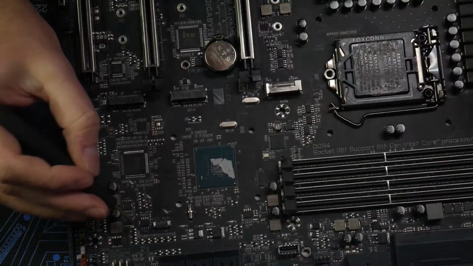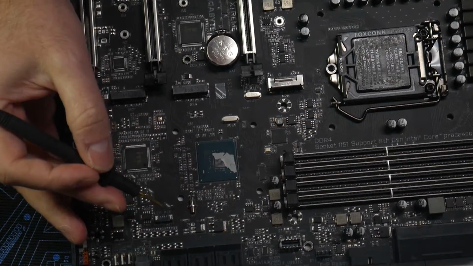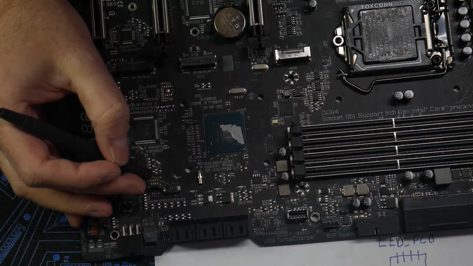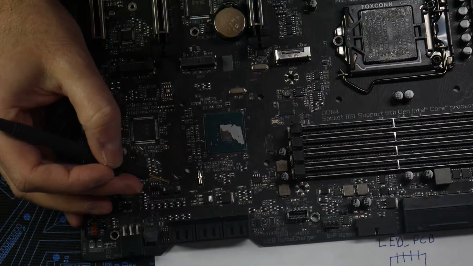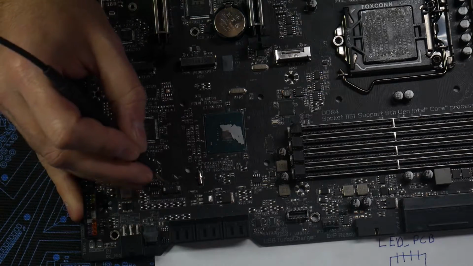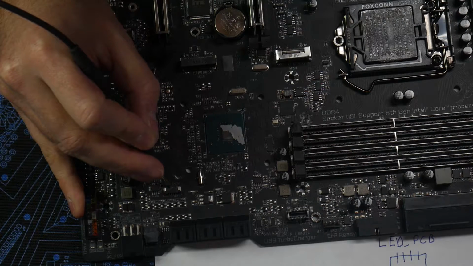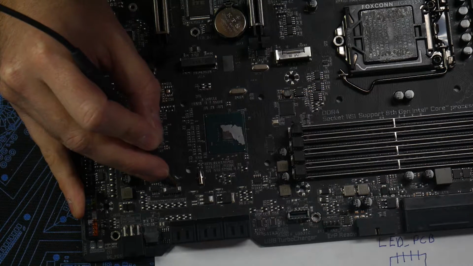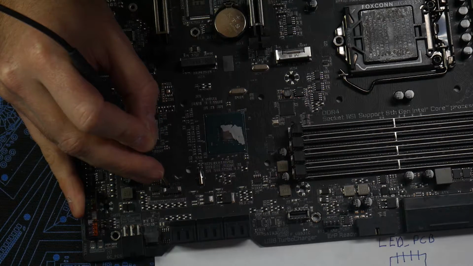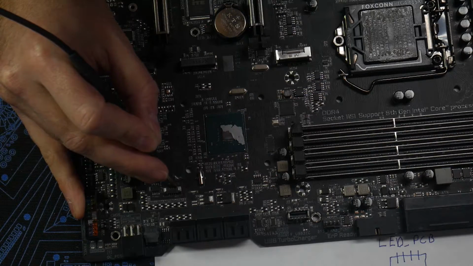So next we're going to try this one right here, which is a PC chipset. So let's look for ground. Yep, that's ground over there. Let's check for voltage. This one.